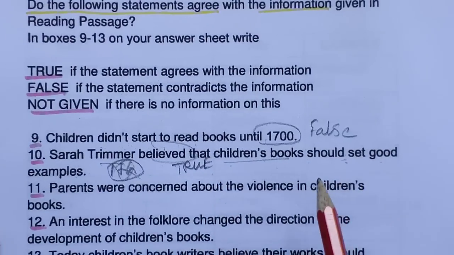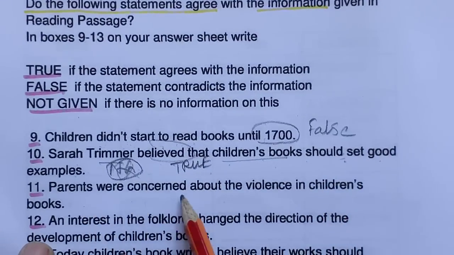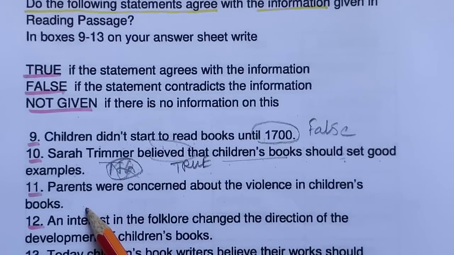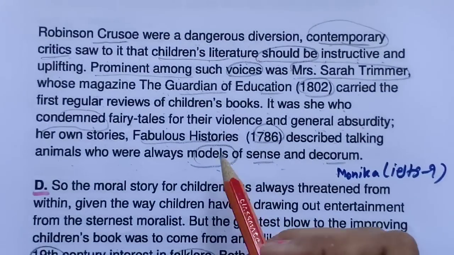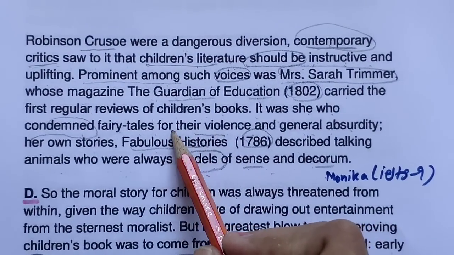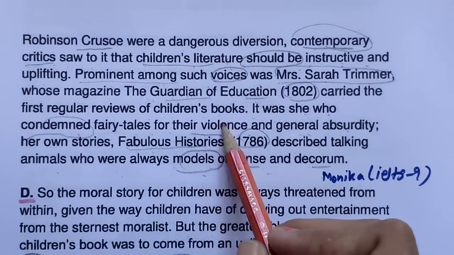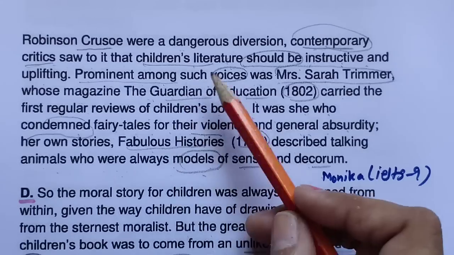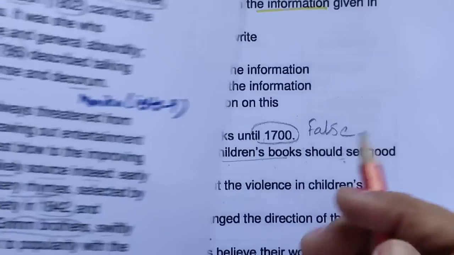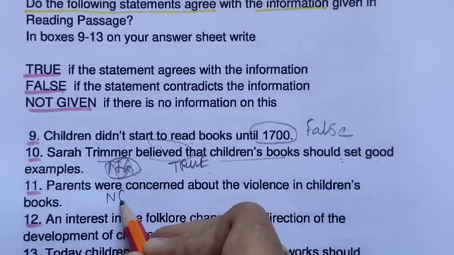Now 11th is parents were concerned about the violence in children's book. Okay, violence is there, but here parents are not there. Okay, so they are talking about Sarah and other contemporary critics. So I will go with not given.